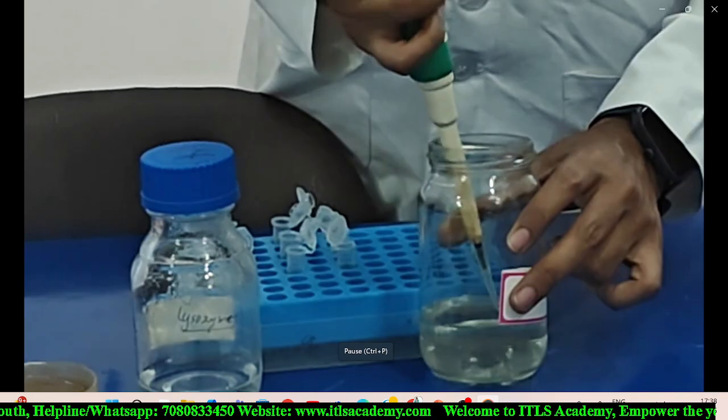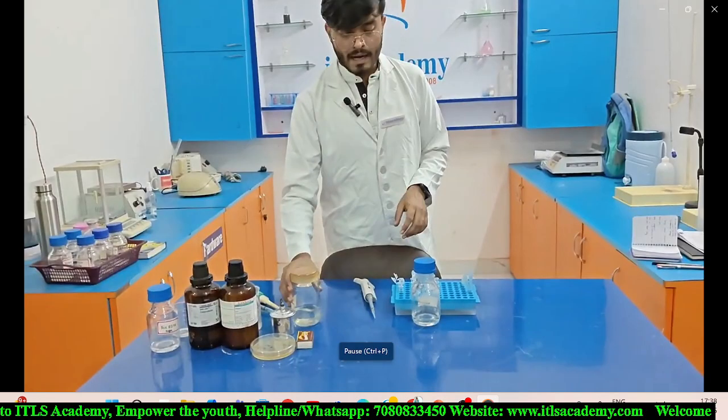So after adding 75 microliter of 10% SDS to each eppendorf, now we need to add 7.5 microliter of lysozyme to each eppendorf. So here we have already set 7.5. Now I'm going to take 7.5 microliter of lysozyme and pour it into each eppendorf.